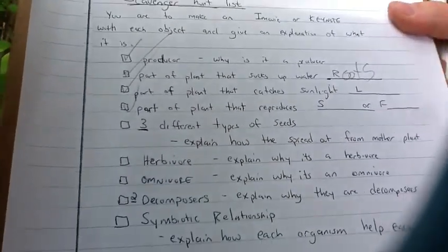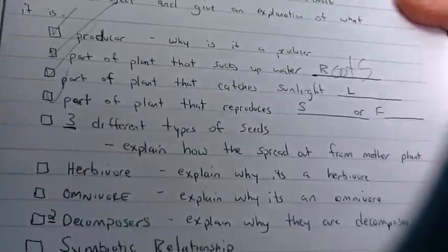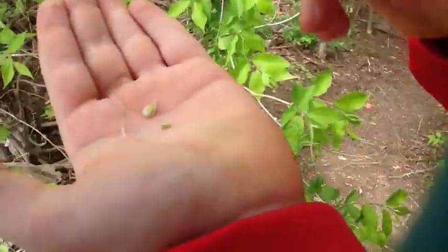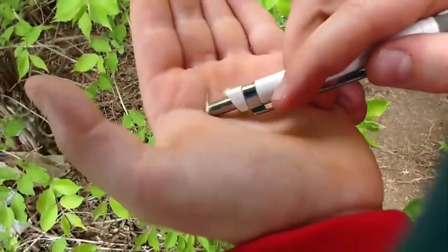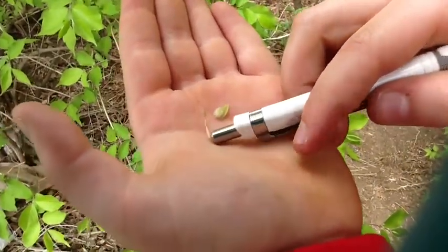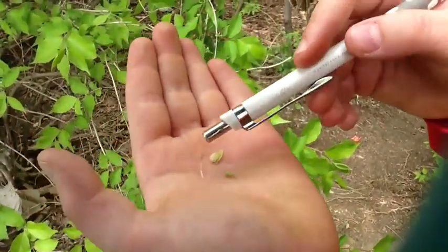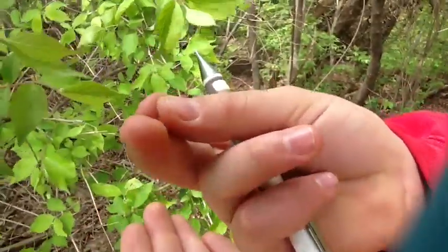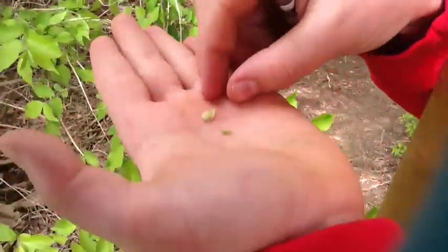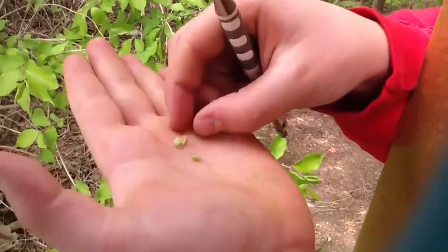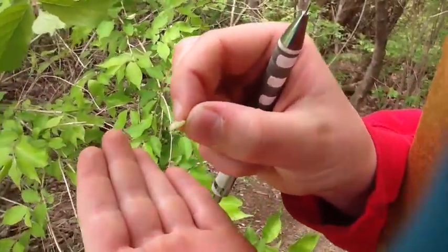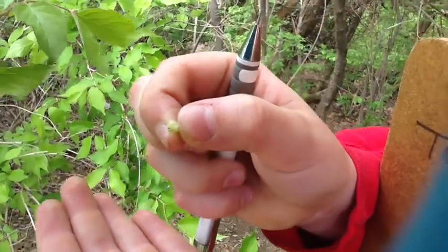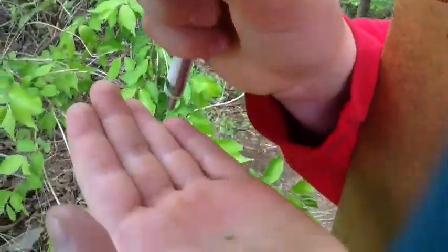As you can see, our next part is to find 3 different types of seeds. I have gone around and collected them. Right here is from one of the little plants that I showed from the last part. See the seed on the end right there? That flies around. This one came from a flower that was purple. Yeah, it's the purple one. And there's the one.